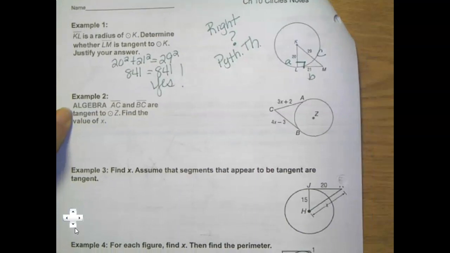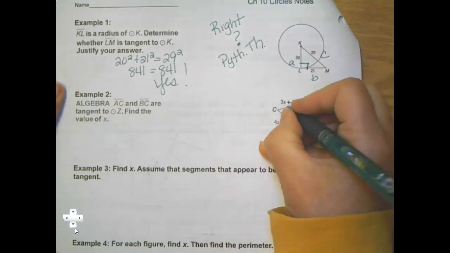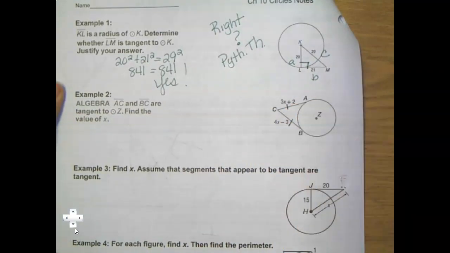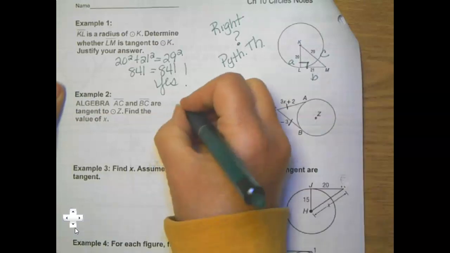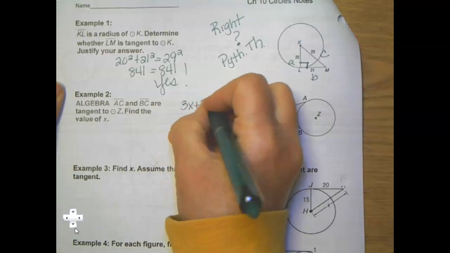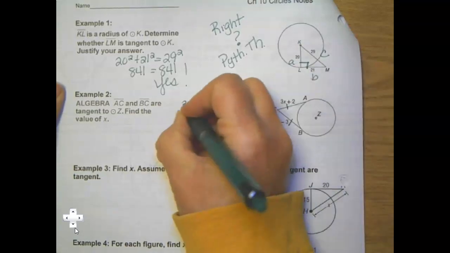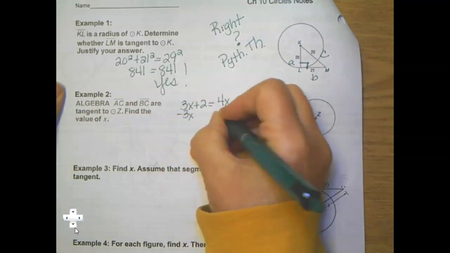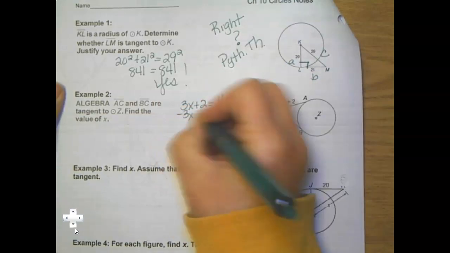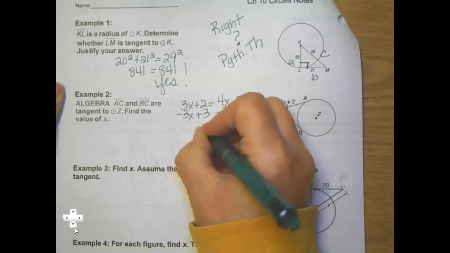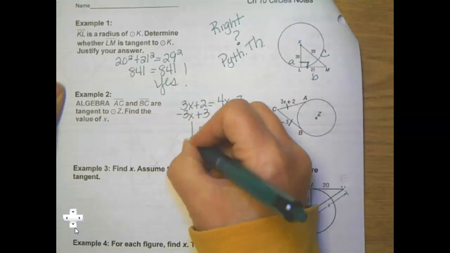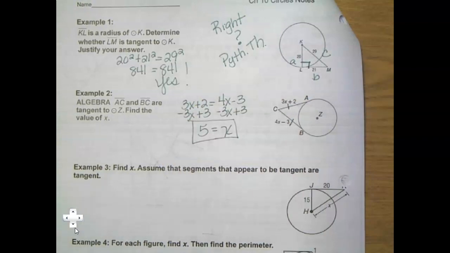Okay. Here, we should know that these 2 are congruent. We're going to find x and get x alone. So 3x plus 2 is equal to 4x minus 3. Minus 3x on both sides, plus 3 on both sides. 5 equals x. All right, moving along.